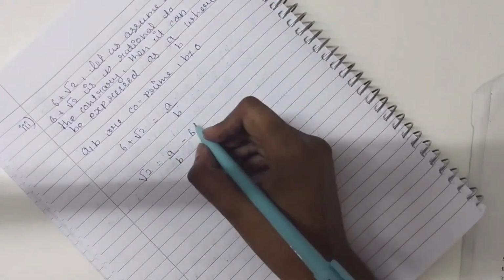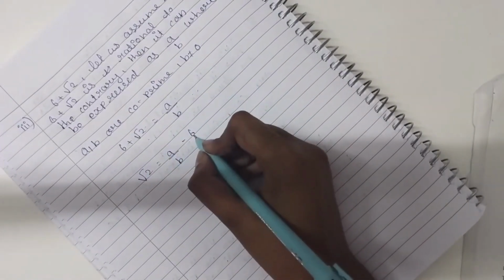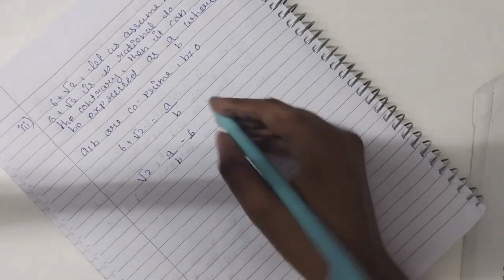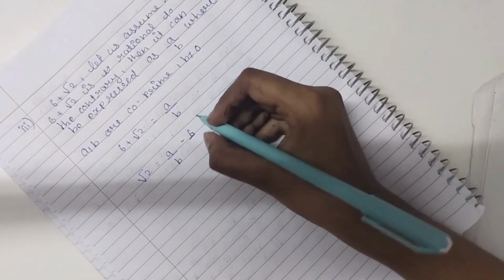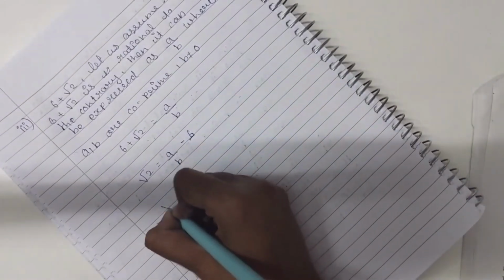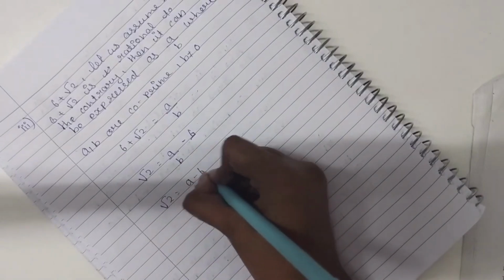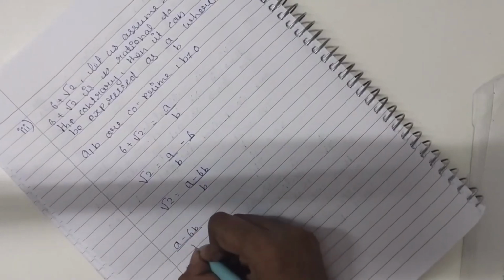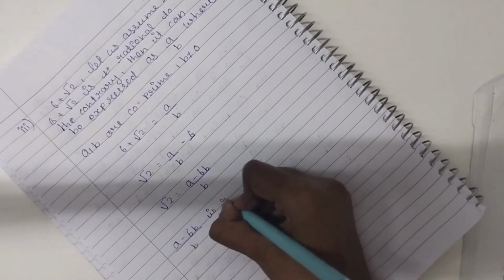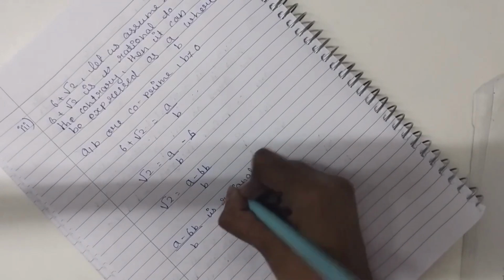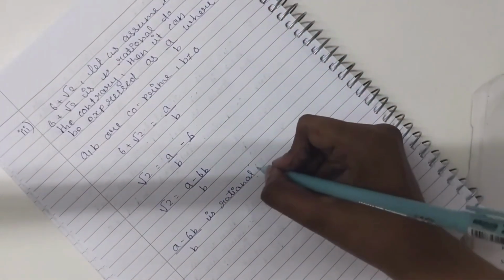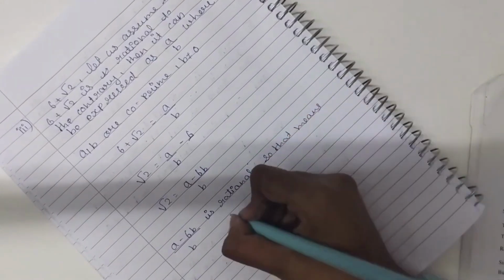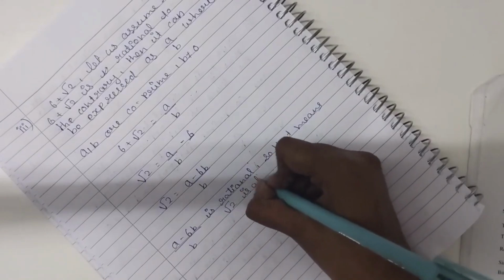subtracted by 6. Since this is a fraction and this is an integer, we're going to make sure that the denominators are same. So you're going to multiply by b in both the denominator and the numerator. So you'll get root 2 is equal to a minus 6b by b. We know that a minus 6b by b is rational because we have in the beginning taken that a, b are integers. So that means root 2 is also rational.